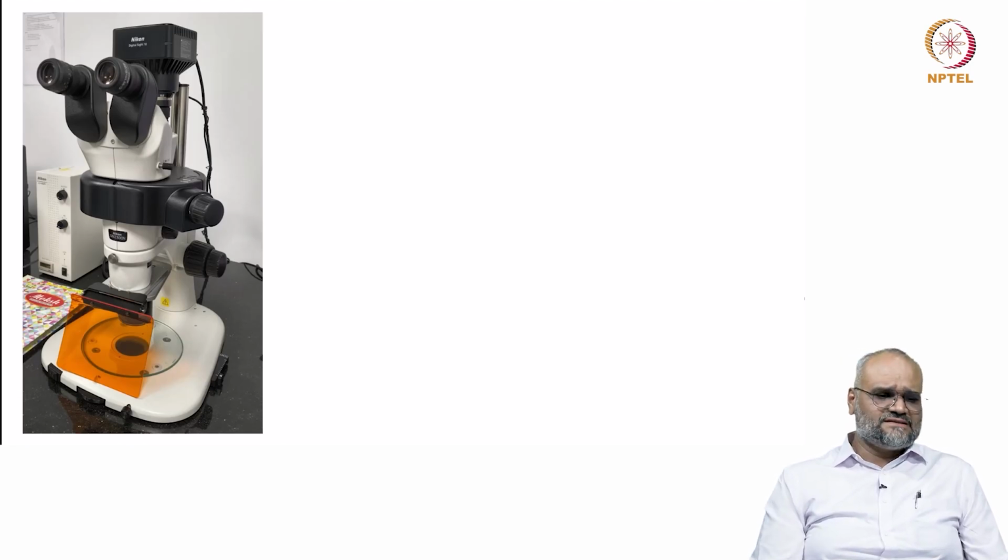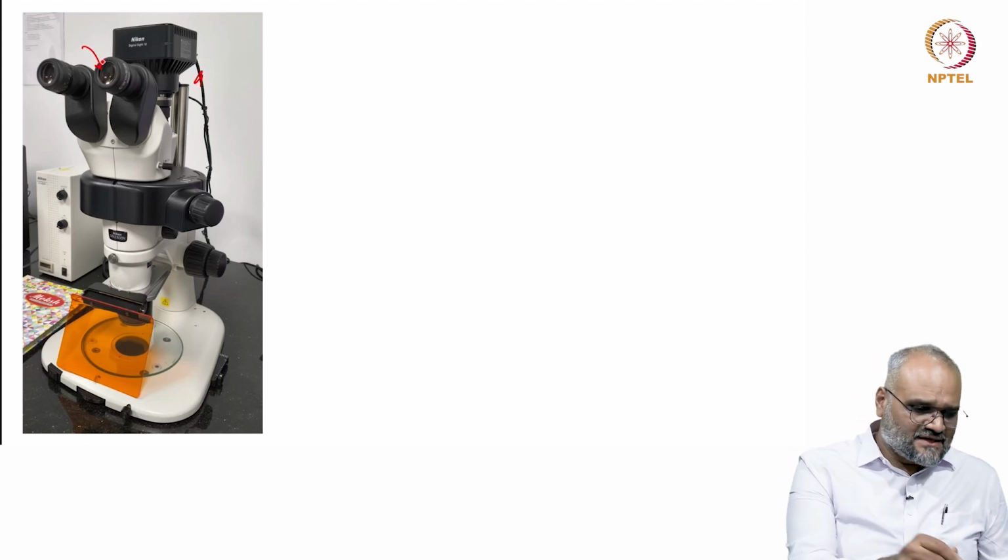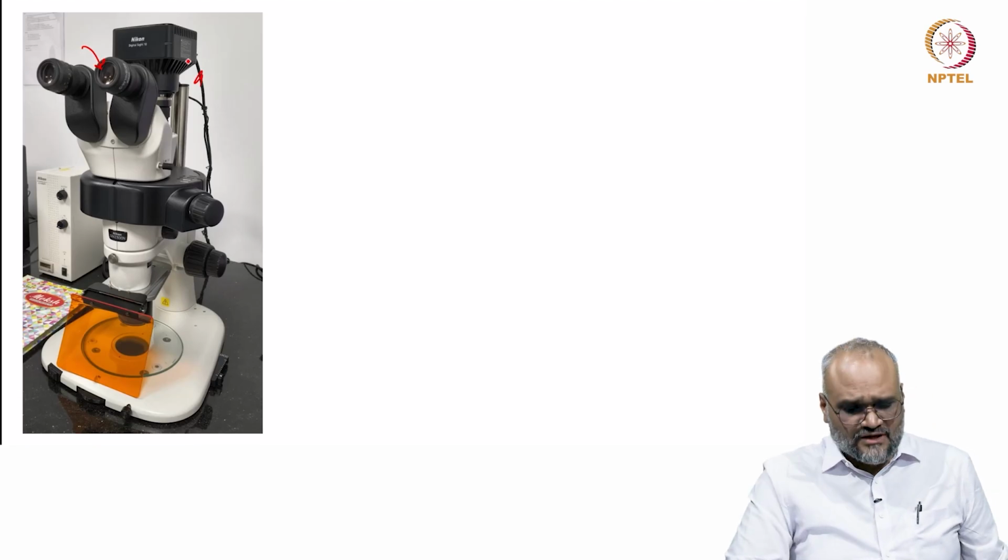So let me show you the image of a stereo microscope here. This is a simple stereo microscope. You have an objective lens, you place the object, and when light is incident on the sample, due to the interaction with the sample, which is reflection in this case, you start seeing whatever is visible and the image is formed and you record it over here. So you can see the image here and you can record it on the CCD camera which is on top.